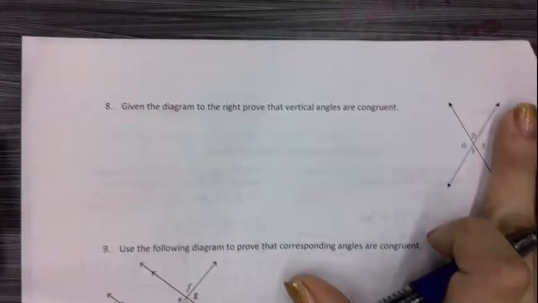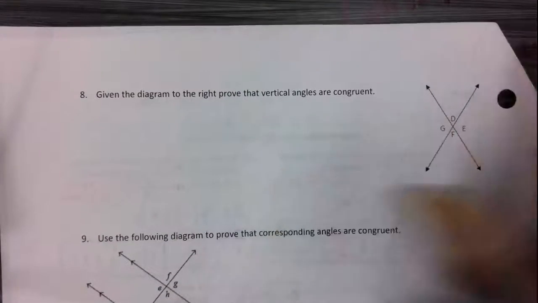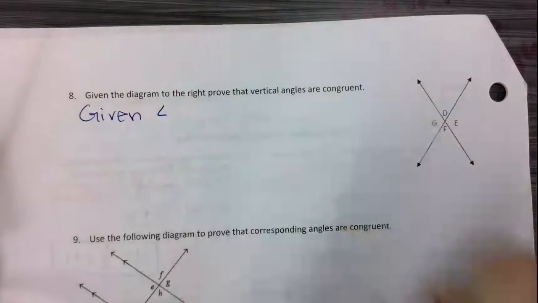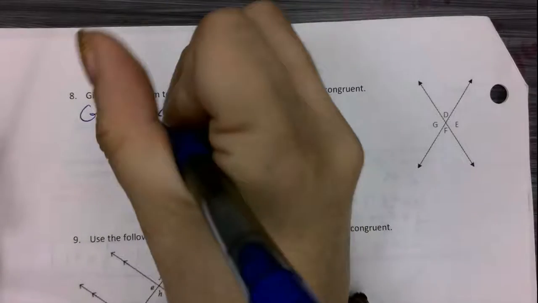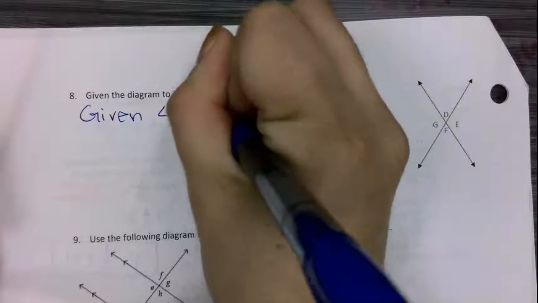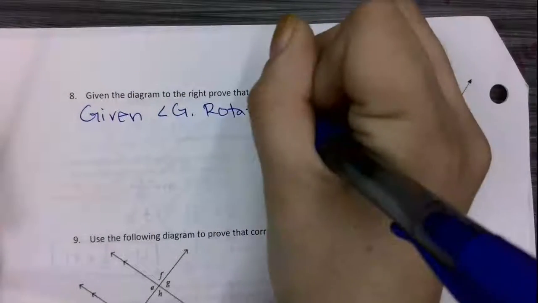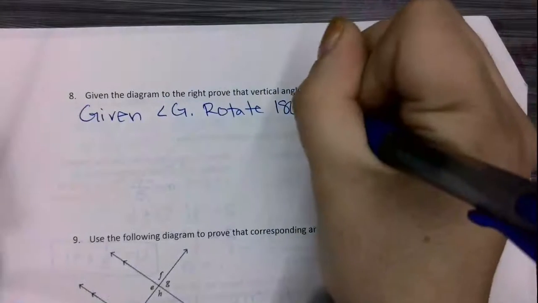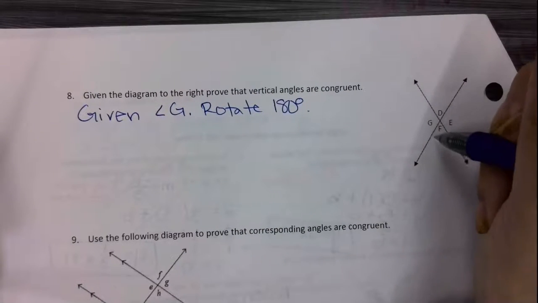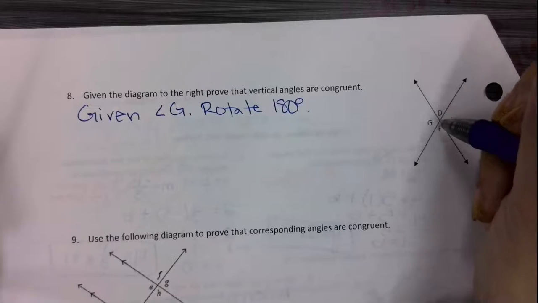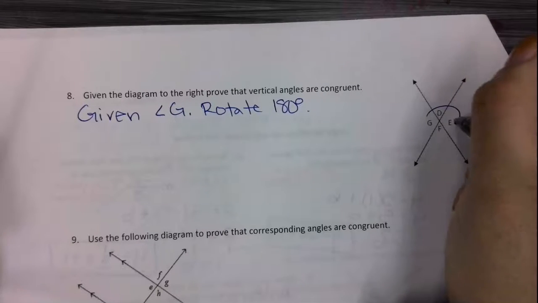Okay. I want to prove that vertical angles are congruent. So I'm going to say given angle, and then I'm going to pick one. I'm going to say G. Rotate 180 degrees. So if I rotate angle G 180 degrees, it's going to move it right here.